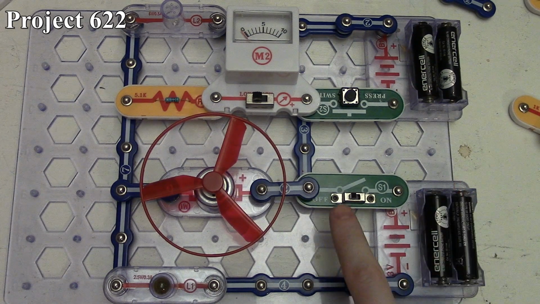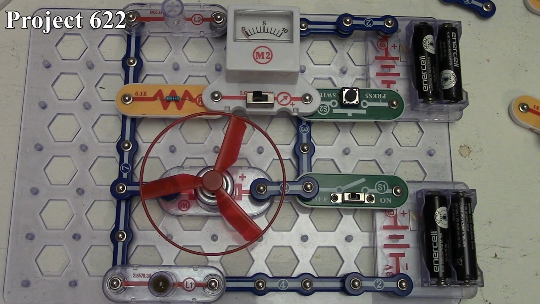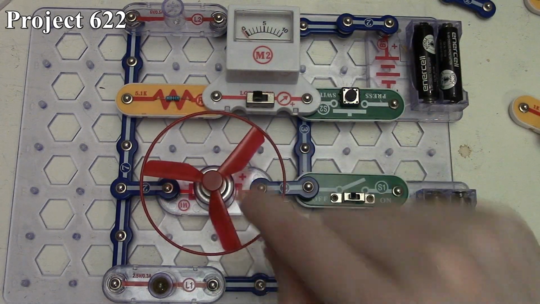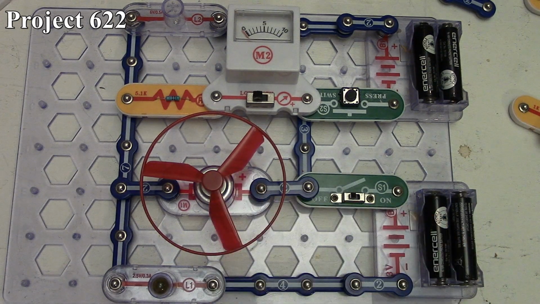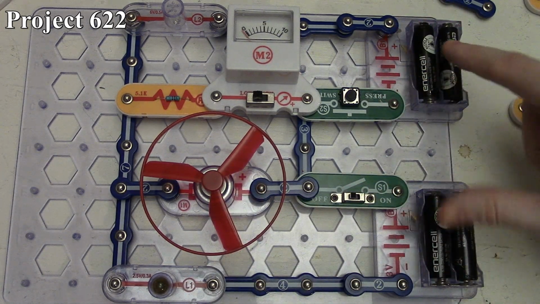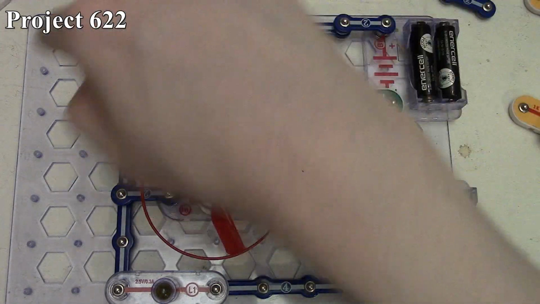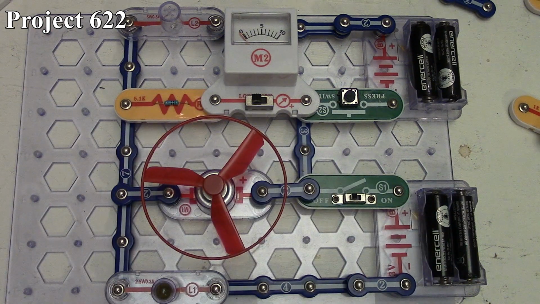And then if we use our slide switch down here, then we connect our 2.5-volt lamp with our motor and our meter, but it's going in the opposite direction, which we'll see from the fan. And then if we use both of these, well, then we connect these battery packs together in 6 volts, just powering our 2.5, 3-volt lamp and 6-volt lamp.